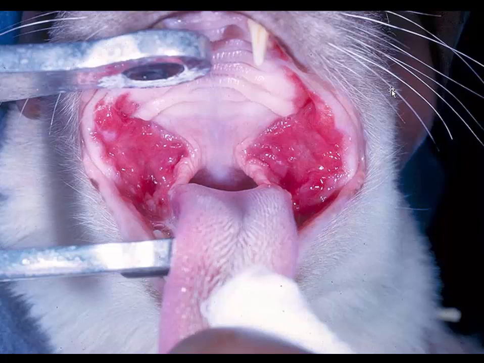And I have a cat who had terrible necrotizing stomatitis, and I took all of her teeth out about 4 years ago, and she had just bounced back.